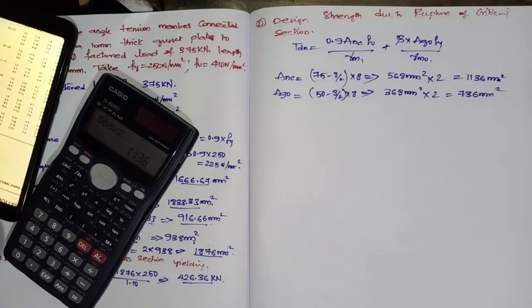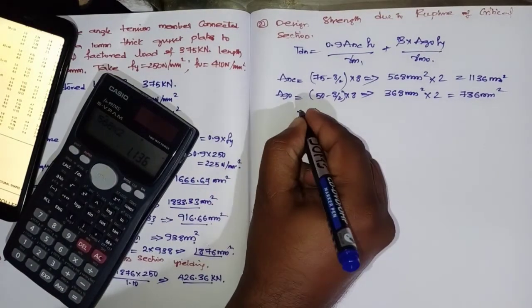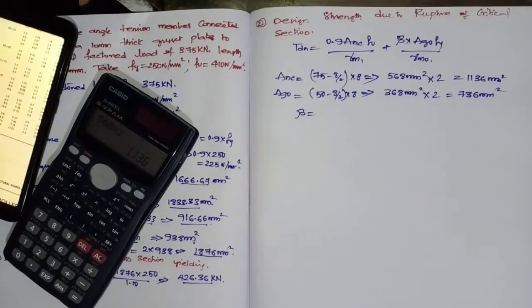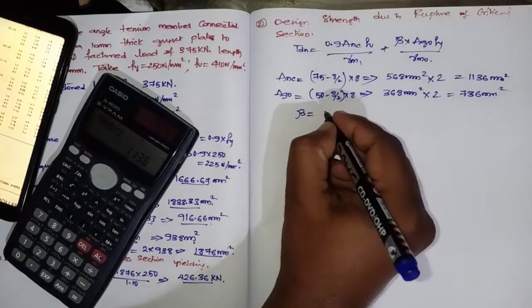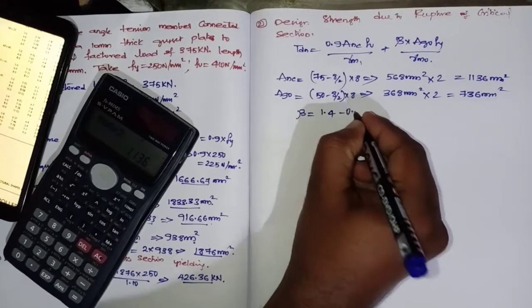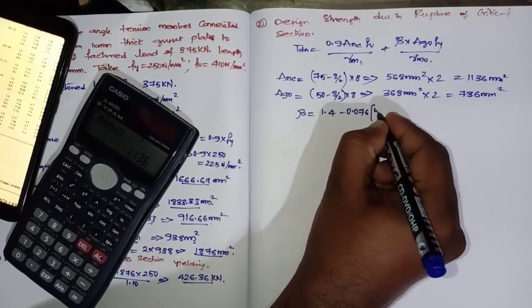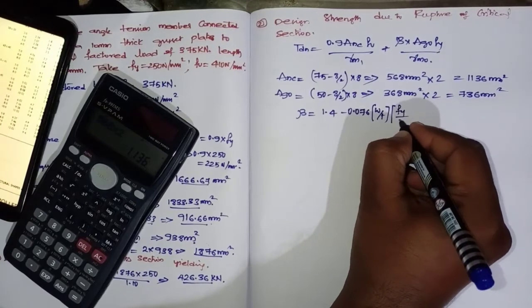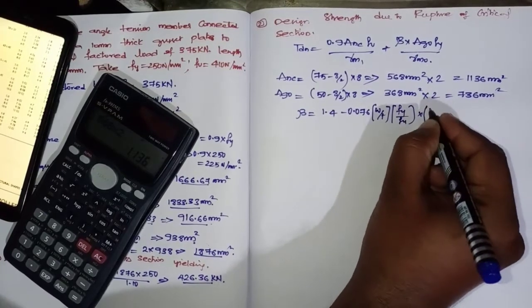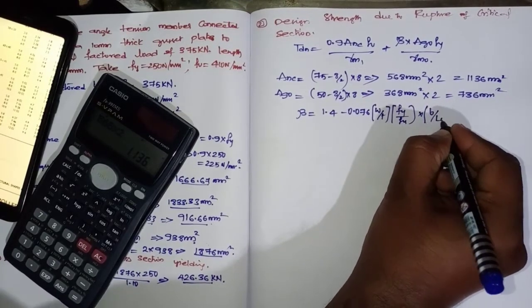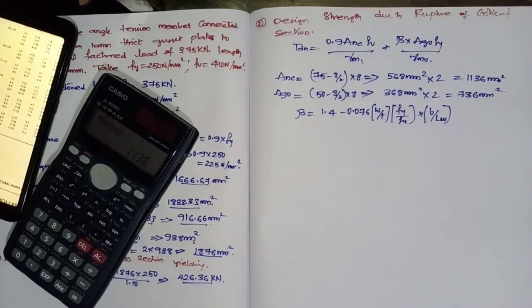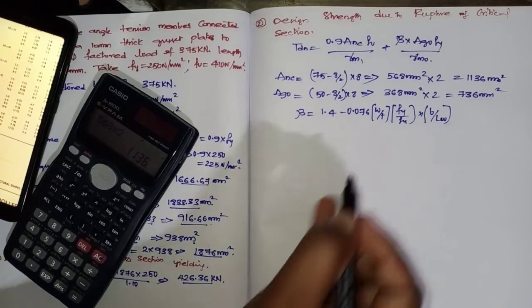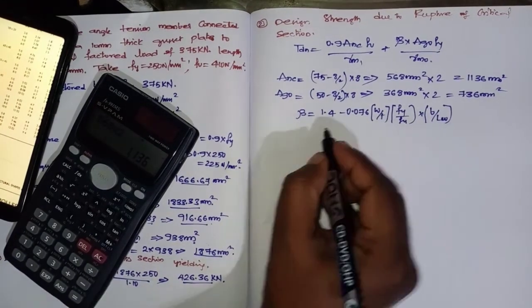So next beta. 1.4, 0.076 W by T. Okay. Next Fy by Fu into B by W. See, since we are doing double angle, don't write here 2 into 2 here. Okay.